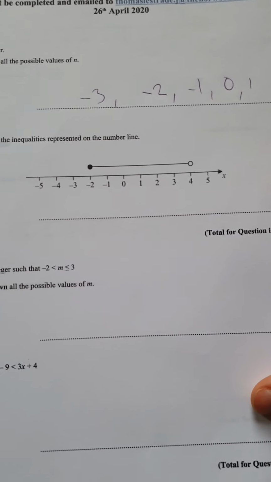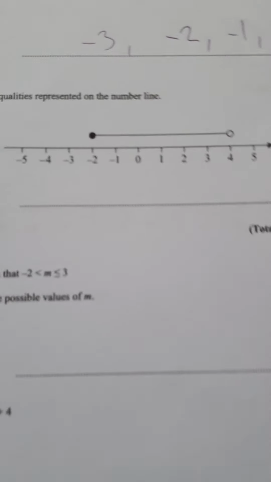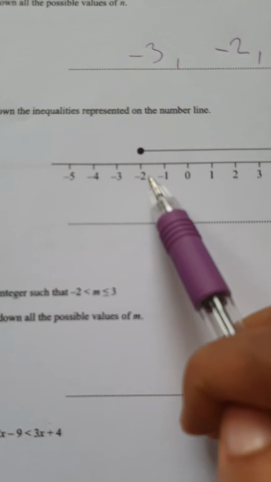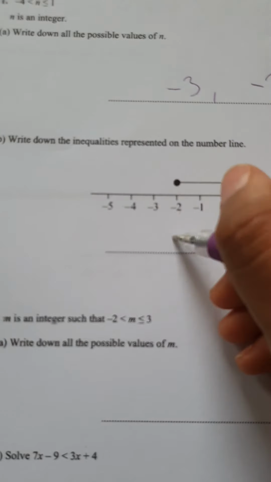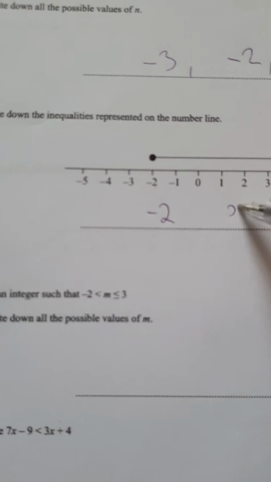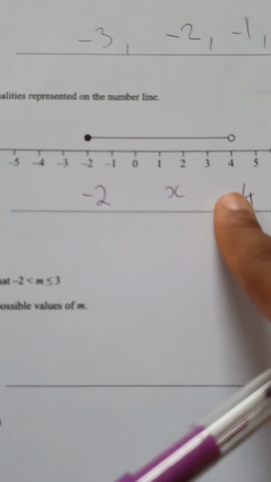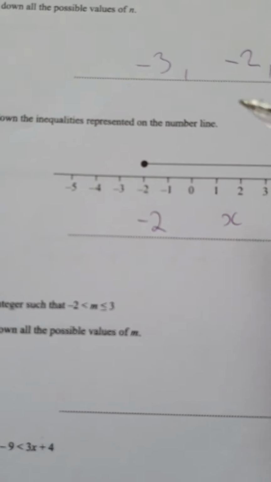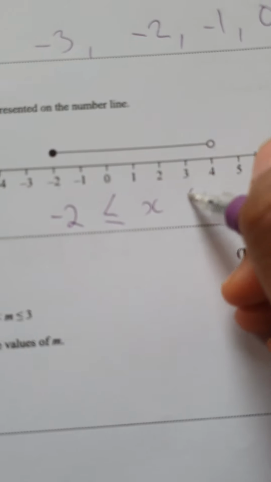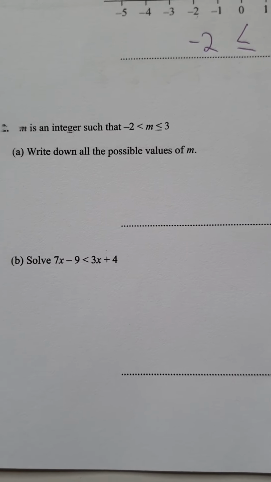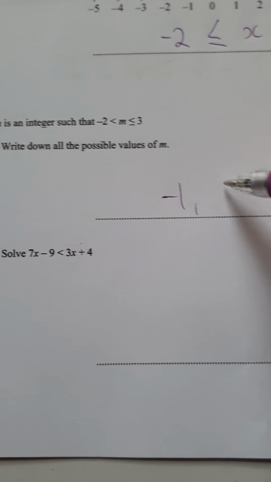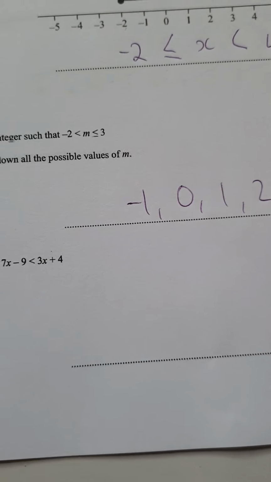The next one is being able to read inequalities from a number line. I know that it's going to have the numbers minus 2 and 4 in it. It's going to have an x in between, and we're going to have to work out what signs have to go here and here. Because this is a filled-in box, that means minus 2 is less than or equal to x. And because this isn't filled in, that means it's just less than. Now, we have a similar question here where you're just writing down the possible values. So we should have minus 1, 0, 1, 2, and 3.